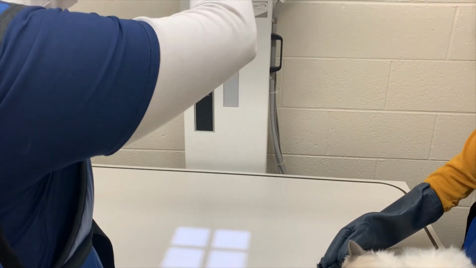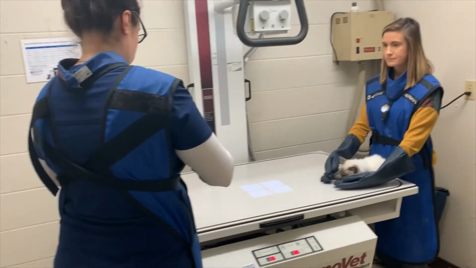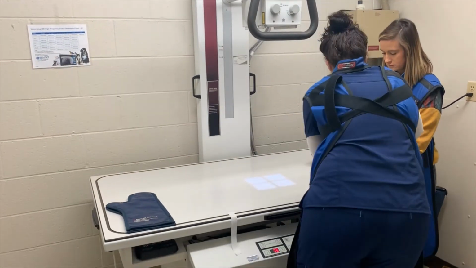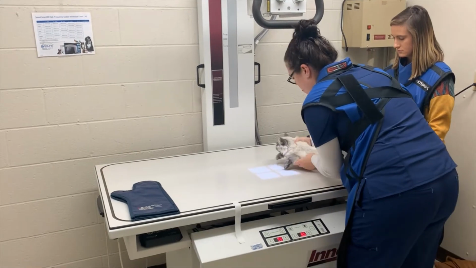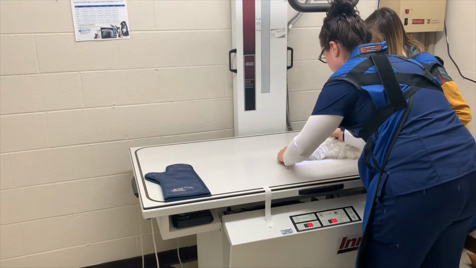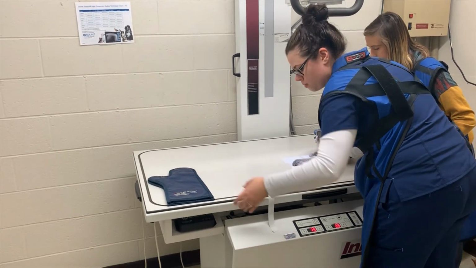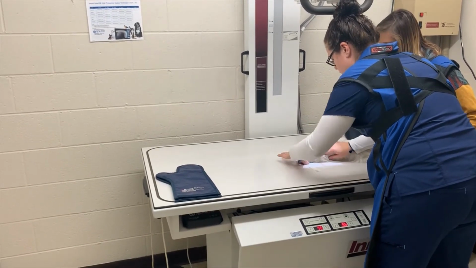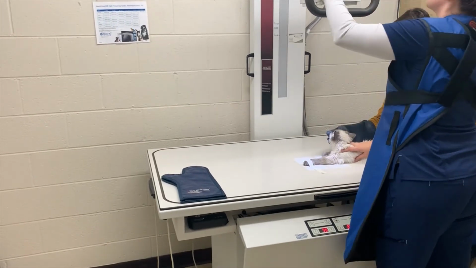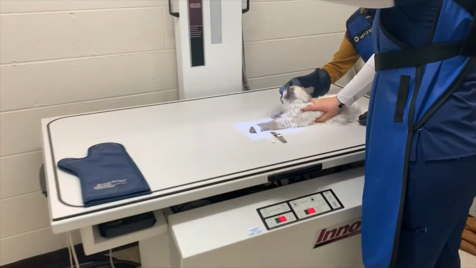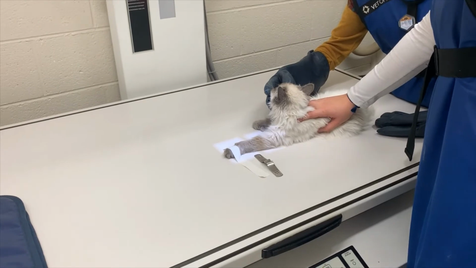Alright, we'll start there. We are going to be using tape as our positioning aid for him. Alrighty, get you into position here. Just don't hold his head like this for me. Place our tape over his paw here to secure that. Alrighty, we're going to put our marker in here. There we go.